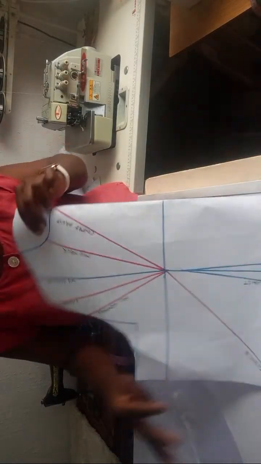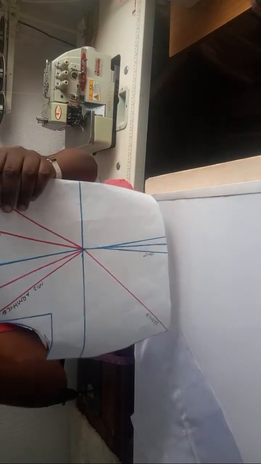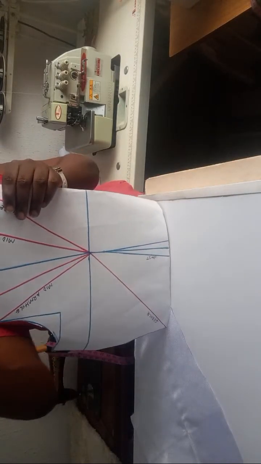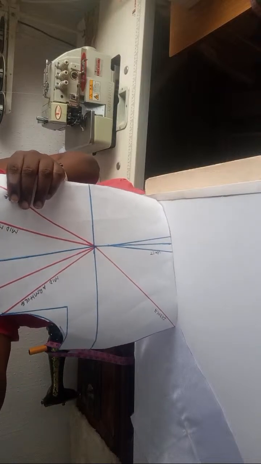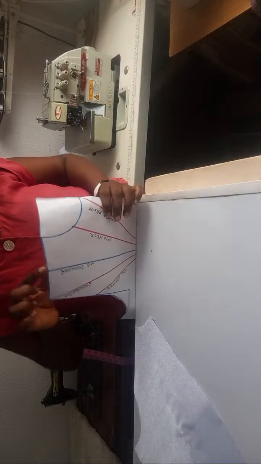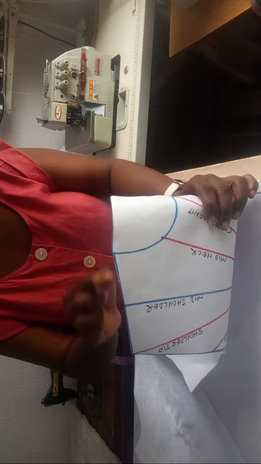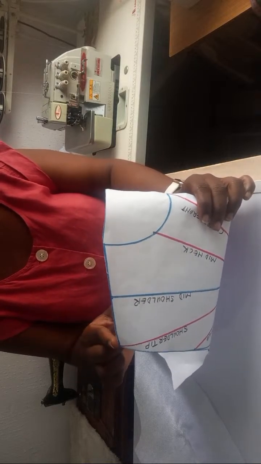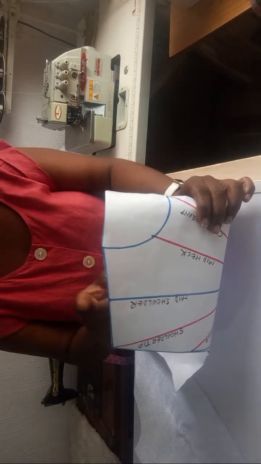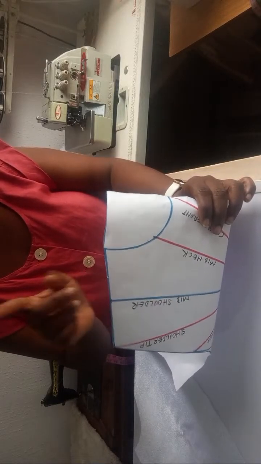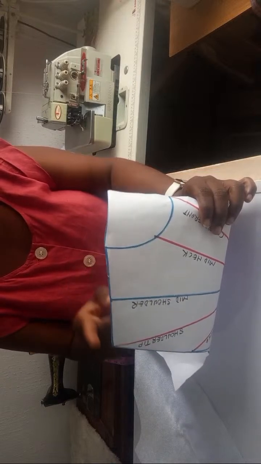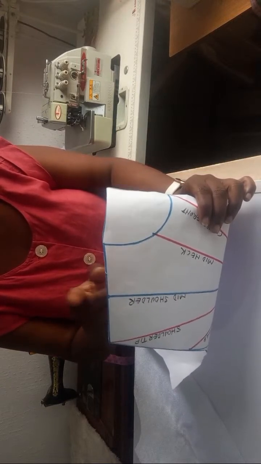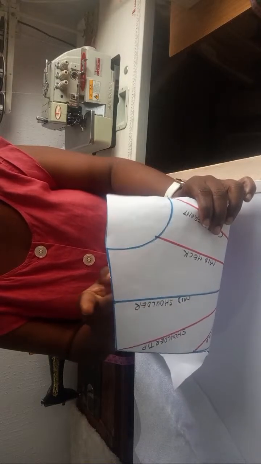And we have the shoulder dart. You can see this is the shoulder dart. That's the midpoint of the shoulder. From this point where the width of the neck stops, you measure whatever you have from here to get the midpoint, to get your shoulder dart. So this is the midpoint of our shoulder. That's where our shoulder dart is.